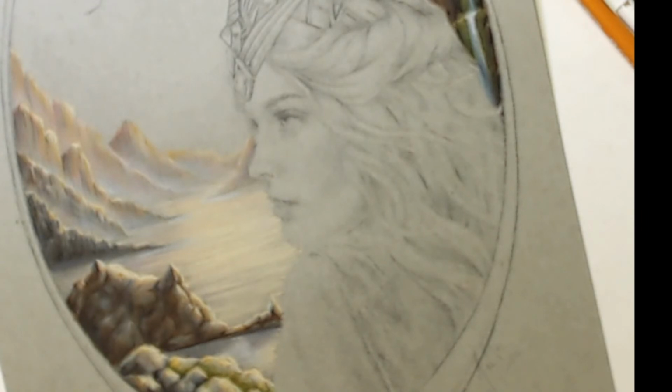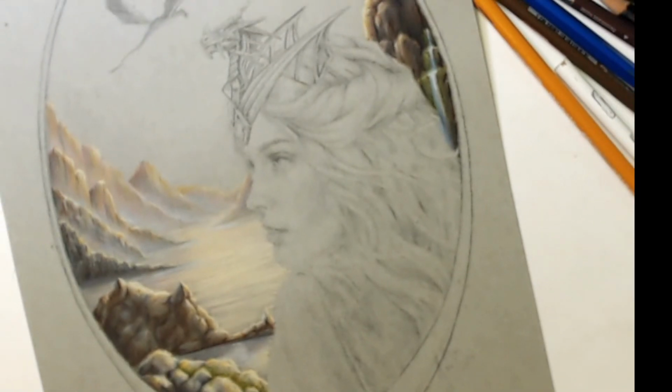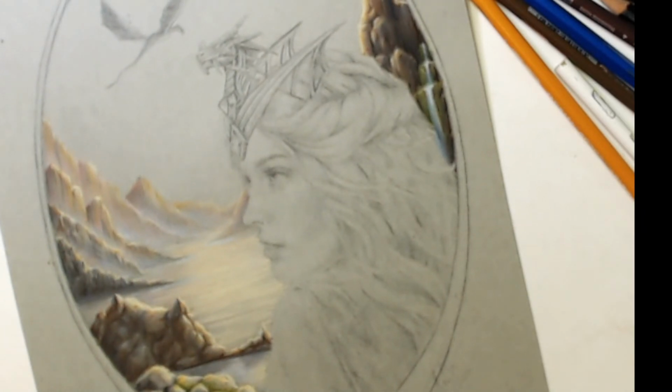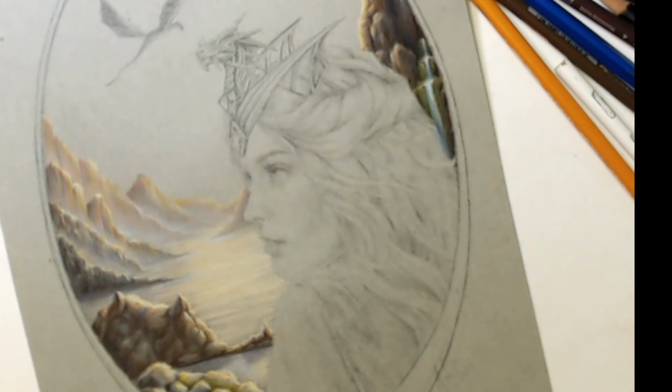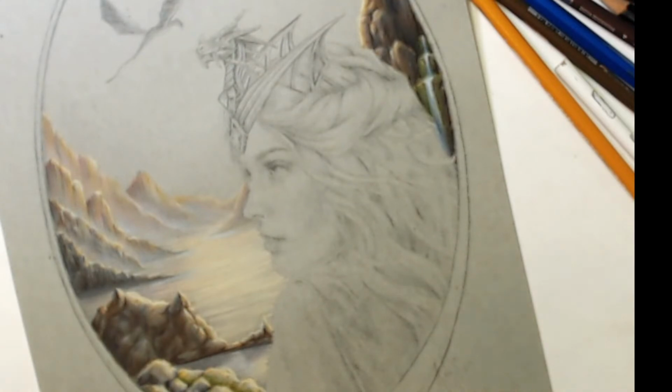Let me just zoom out. Now just Beige Sienna.